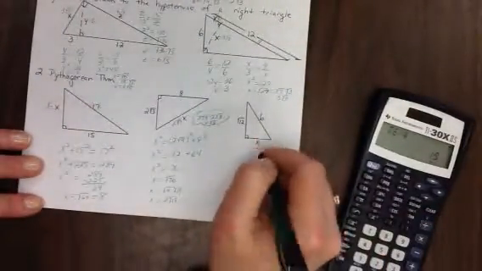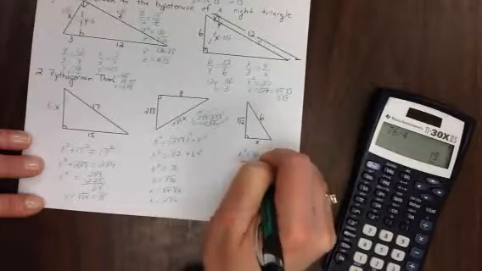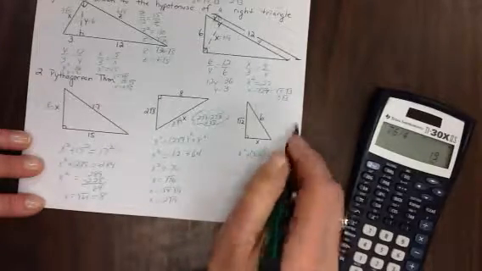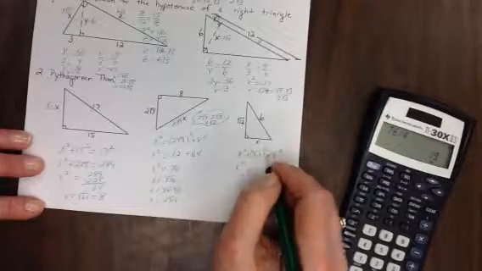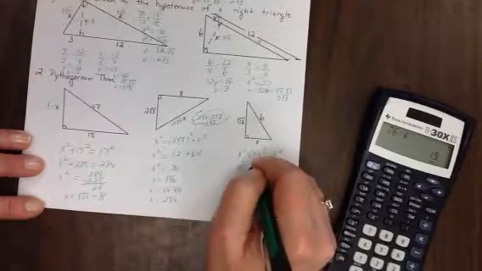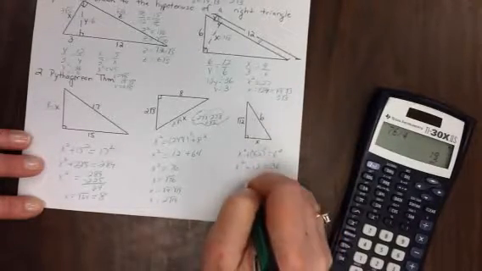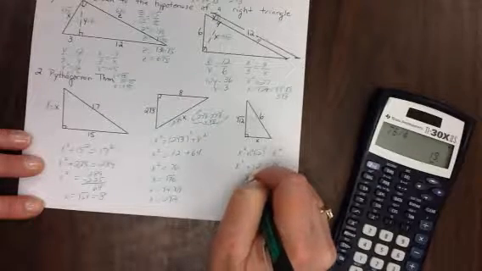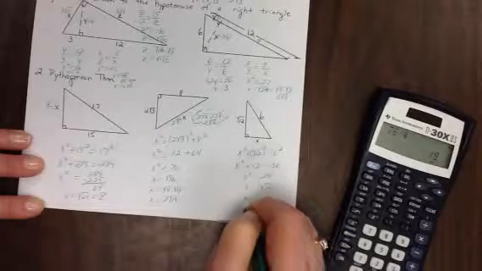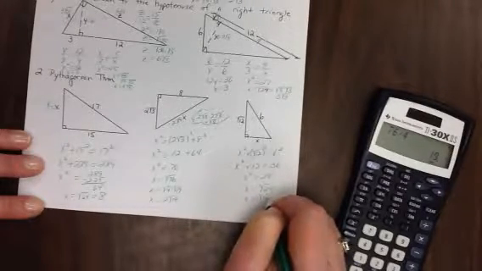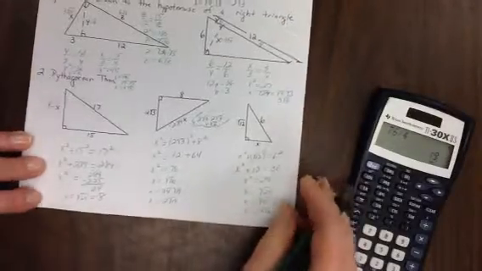Next, we're looking for one of the legs. So we can write x squared plus the square root of 12 squared is equal to 6 squared. So x squared plus the square root of 12 times the square root of 12 is actually 12, because you get the square root of 144, which we know is 12, and that's equal to 36. So then we're going to subtract 12 from both sides, and we get x squared is equal to 24. x is equal to the square root of 24. So we break that up into the square root of 4 times the square root of 6, and we get x is equal to 2 times the square root of 6.